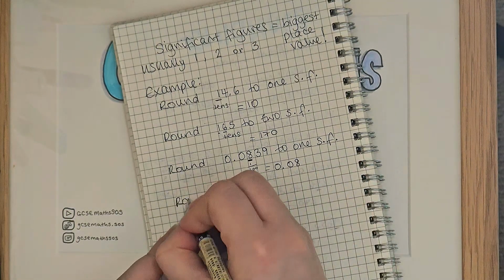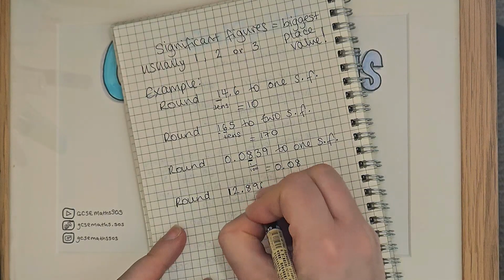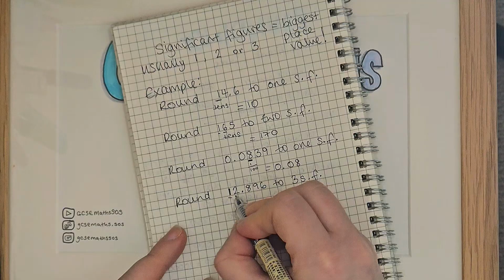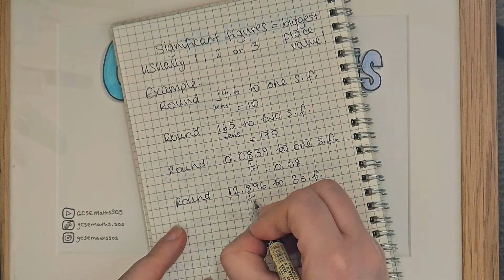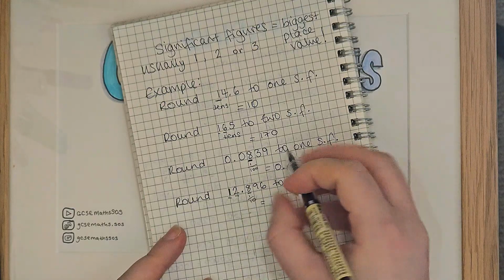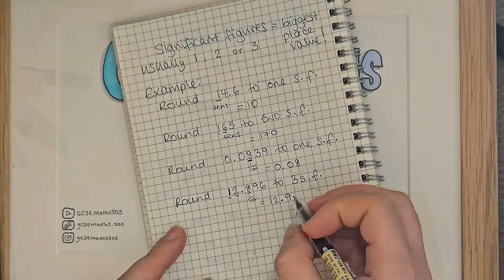A couple more examples to go. This time we're going to round the number 12.896 to 3 significant figures. So if we count along the number, we have the third significant figure falling in our tenths column. So that is where we are rounding. The 9 in the following column is going to round our 8 up. So we end up with 12.9.